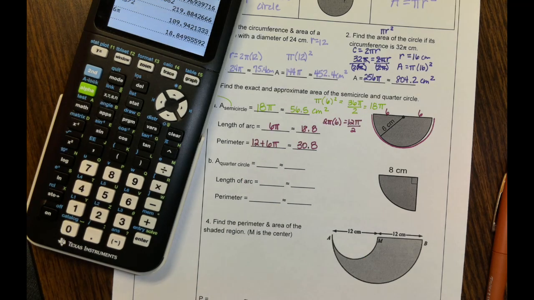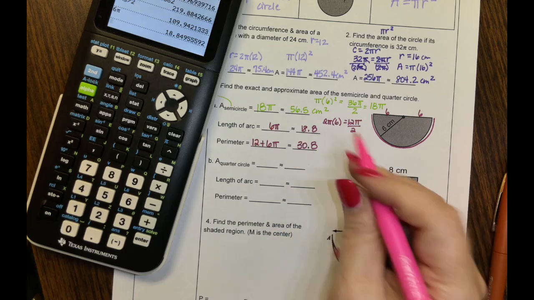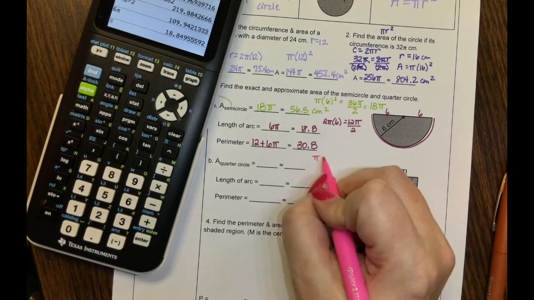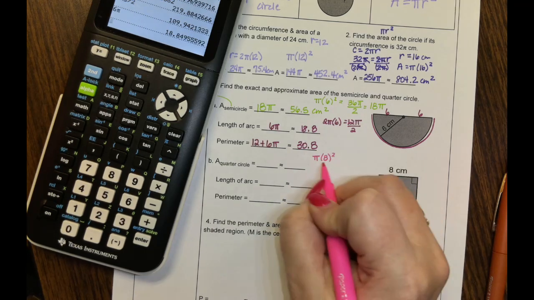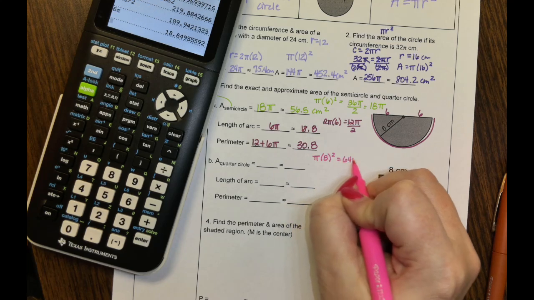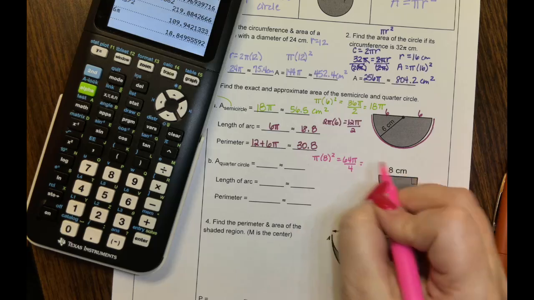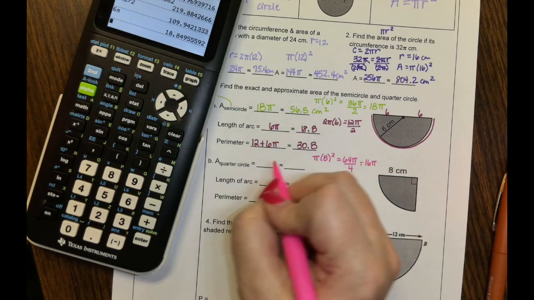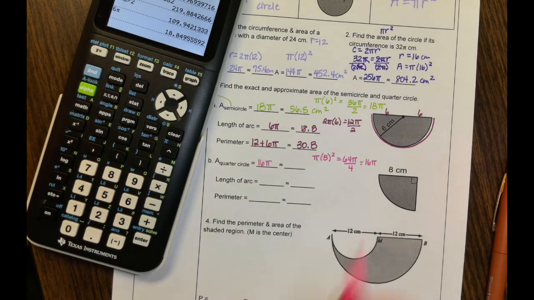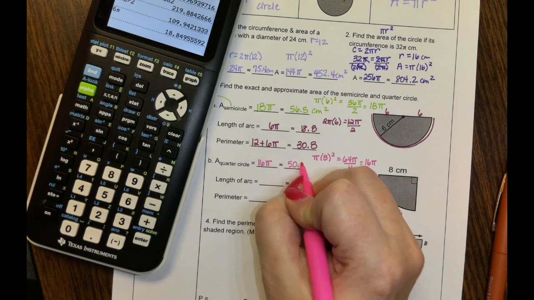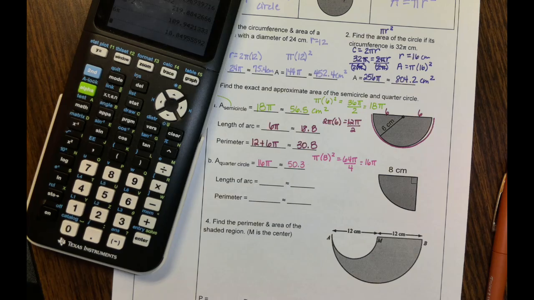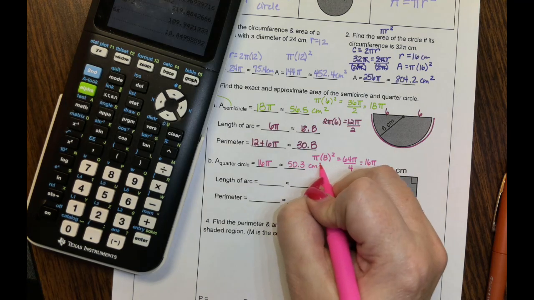Okay, so that's a semicircle. How about a quarter circle? Well, a quarter circle is exactly what it sounds like. It's a quarter of a circle. So if I find the whole circle, pi r squared, the radius is 8, so that's 64 pi. That's the full circle, but this is a quarter of the circle. So that's divided by 4. You get 16 pi. In terms of pi, my answer would be 16 pi. That's 1/4 of that circle. If you multiply that out, that's 50.3. That's centimeters squared, because area is always squared.